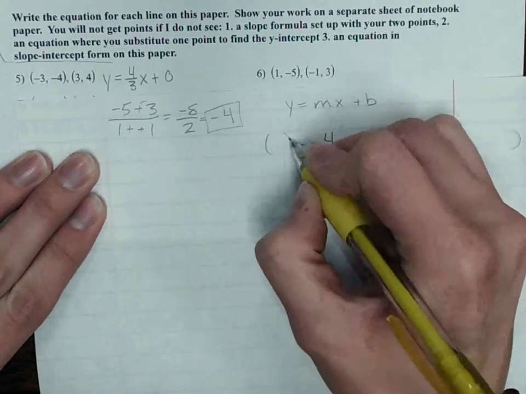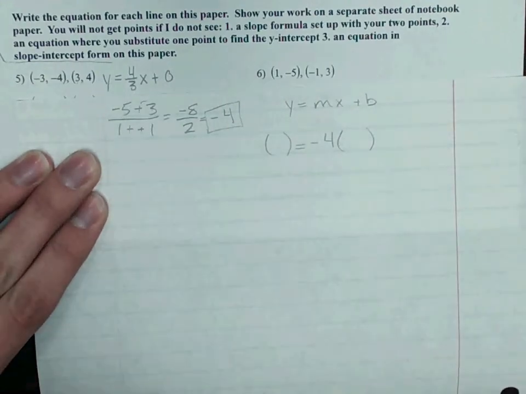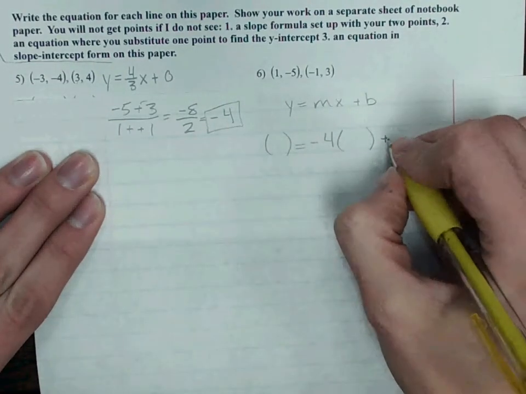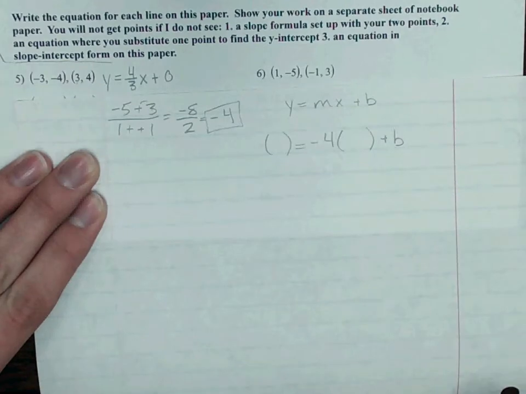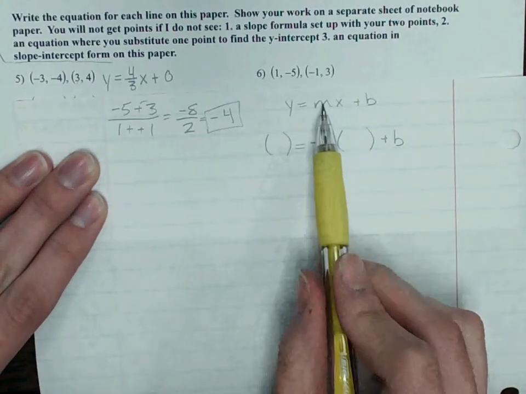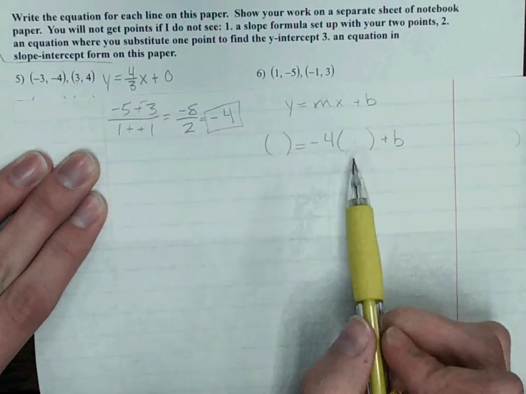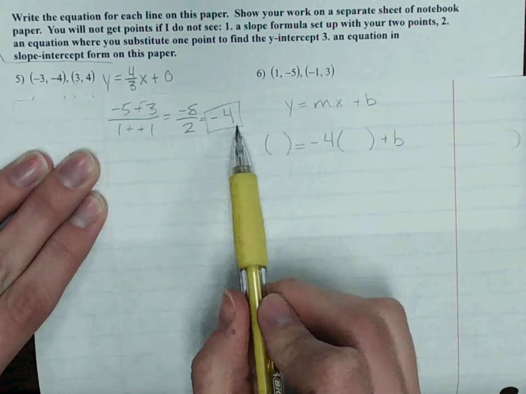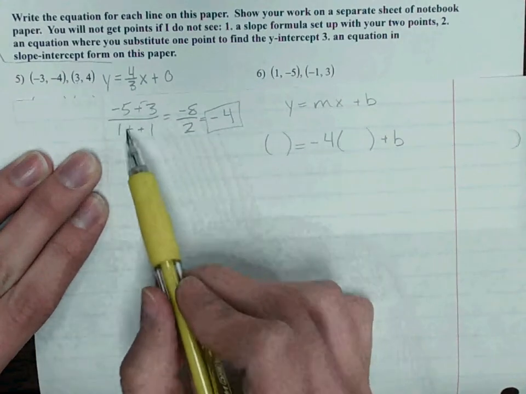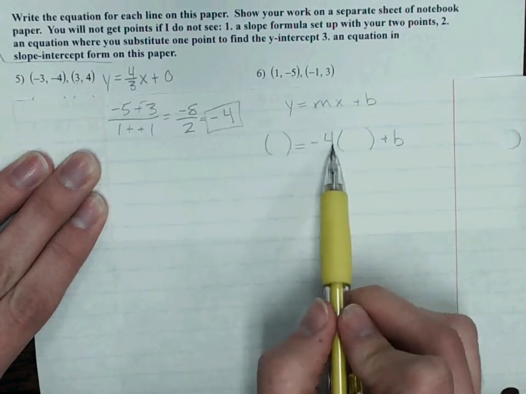I know I'm going to put something in for y and something in for x. And I know that I want to find b. I knew that this was -4 because m is for slope in the formula, and I used the slope formula for my 2 points to figure out the slope. I put it in where m would be.